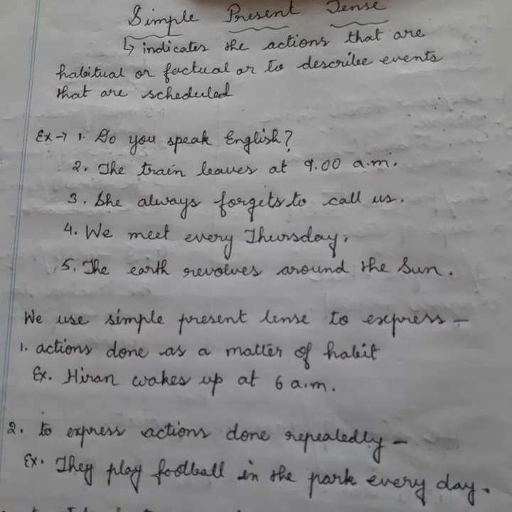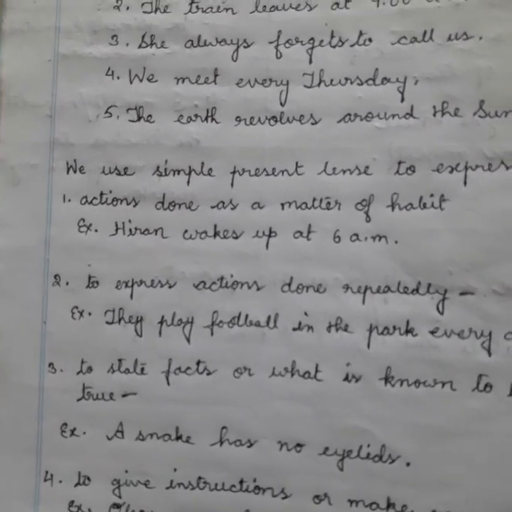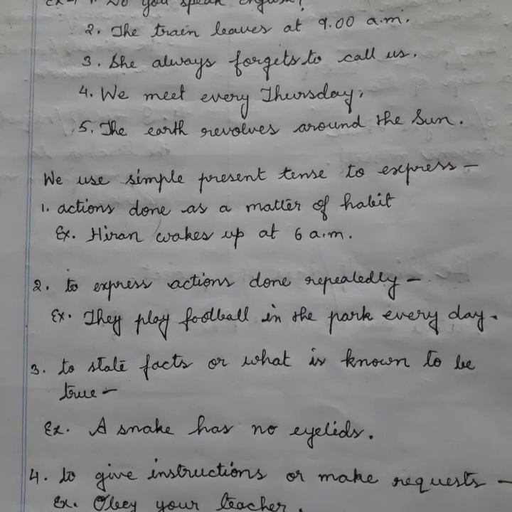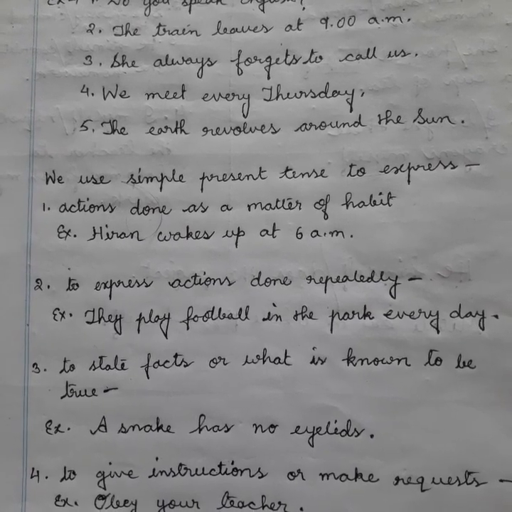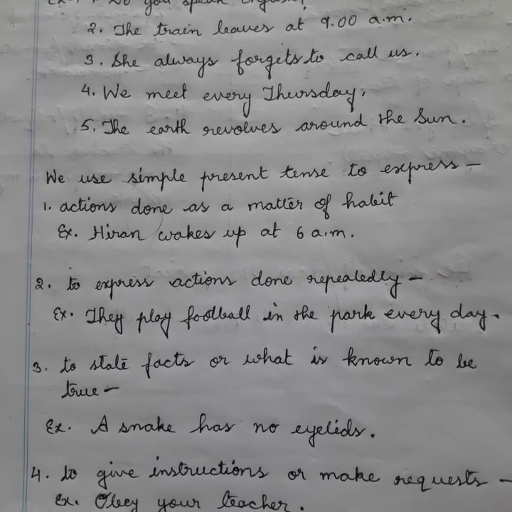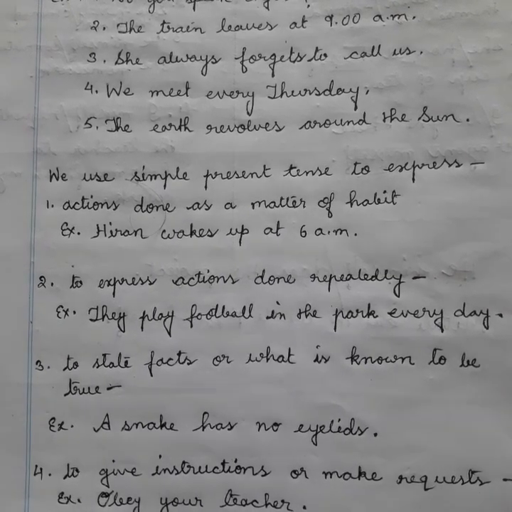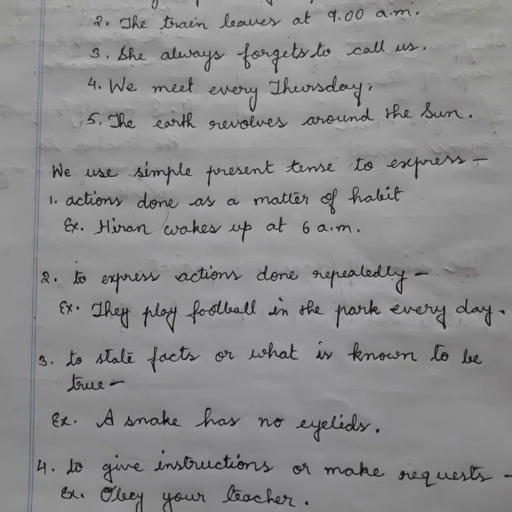Okay. Now see, I have written some rules over here. We use simple present tense to express actions done as a matter of habit. So, habit. Hiran wakes up at 6 a.m. So every morning Hiran wakes up at 6 o'clock. So this is the habit of Hiran.